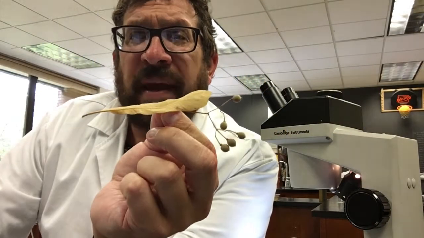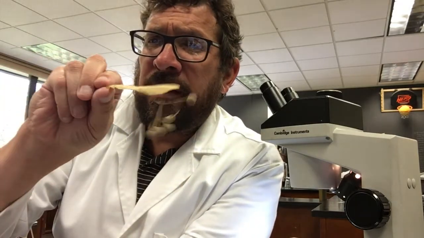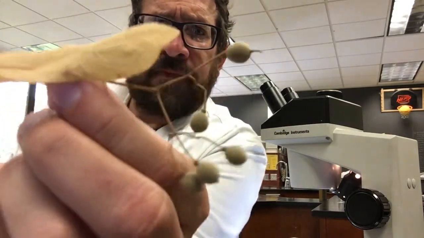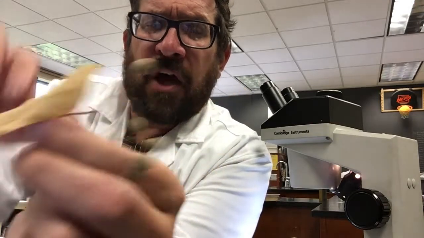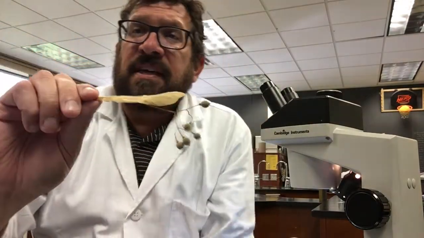Right, here is basswood seed. Basswood has a very unique design to it. It almost looks like one of Leonardo da Vinci's drawings. All right, let me get you a nice little close-up view. We've got a leafy part up top, and this part right here, those are what would be the seeds.